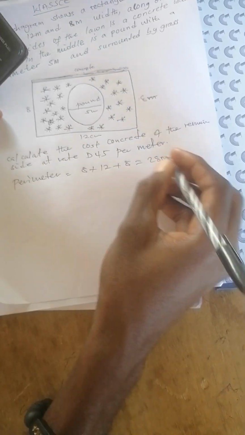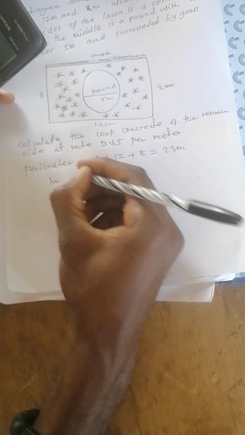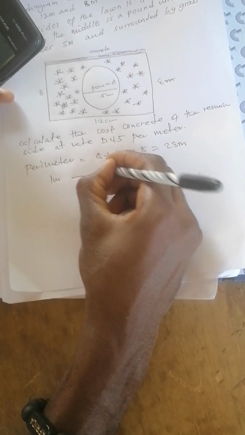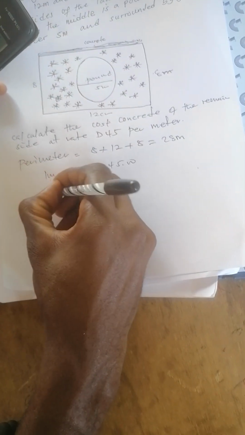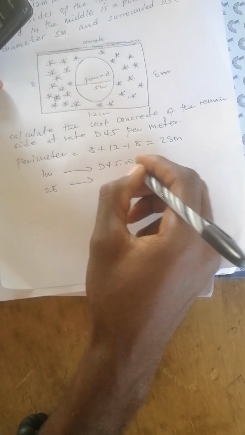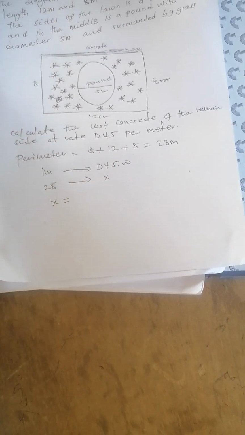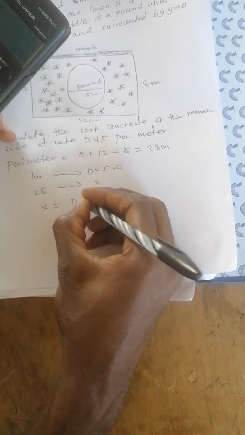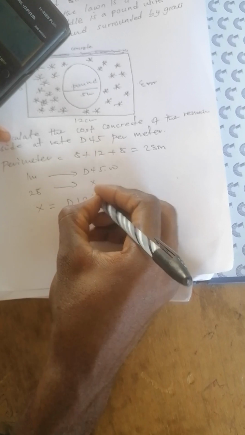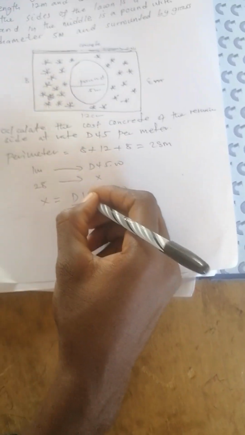Now the rate is 1 meter equals $45. What will be the cost of 28 meters, which is the remaining side? The cost of the remaining side will be equal to 28 times 45, which gives $1,260.